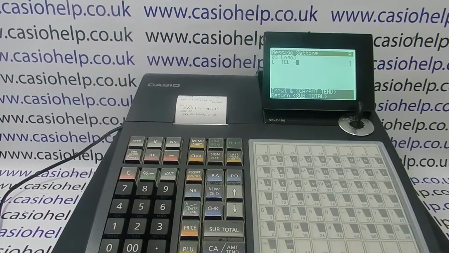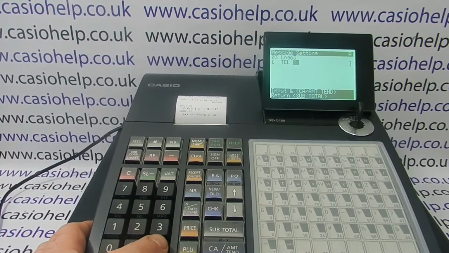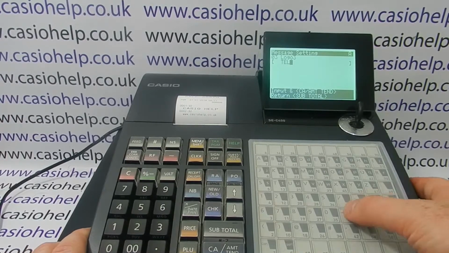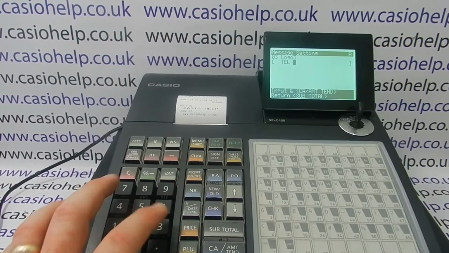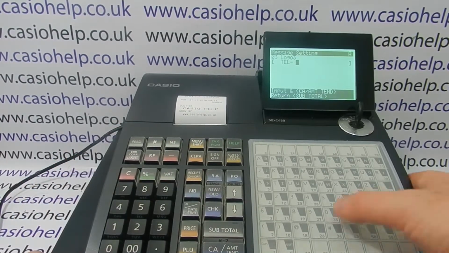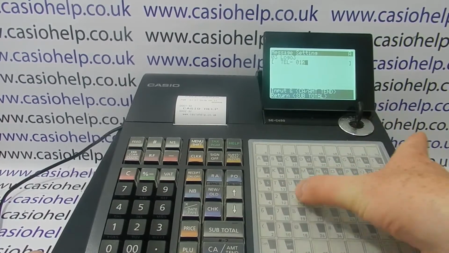In fact, I don't, do I? Because I don't want to put the space in. So I can now show you the delete button. You can go back. If you make a mistake, it's dead easy. Just delete it, pop a space in here, and then the numbers are just here.